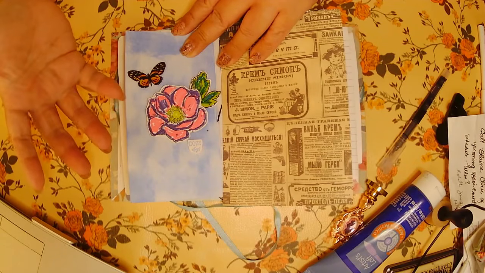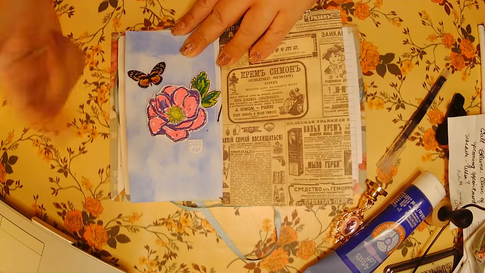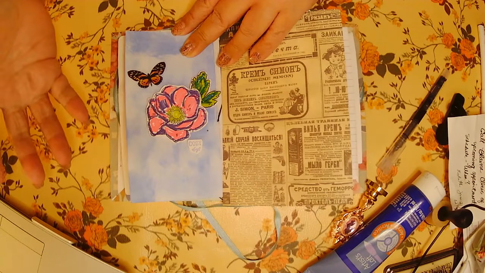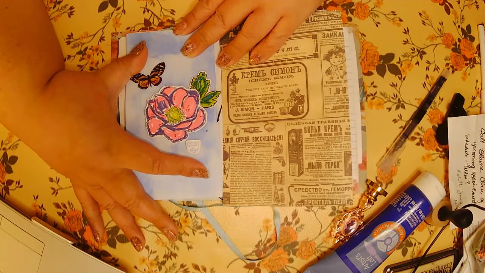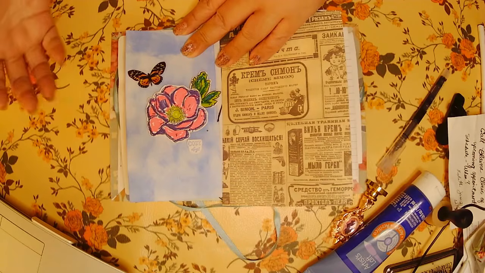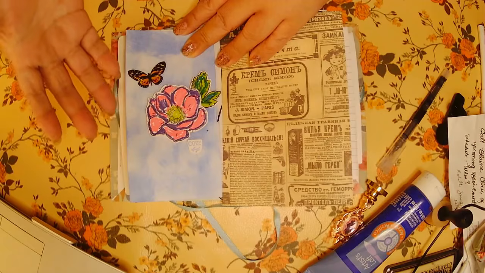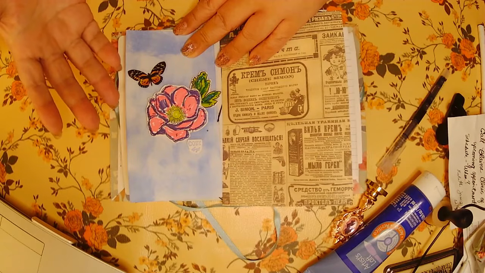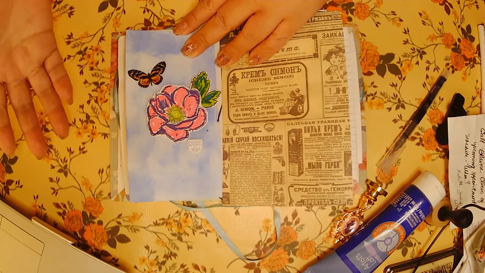The movement is the butterfly flying away, and the focal point is all in this area in the center. So, I didn't really measure it up to come out to be like this, but when you see it, you can't unsee it.